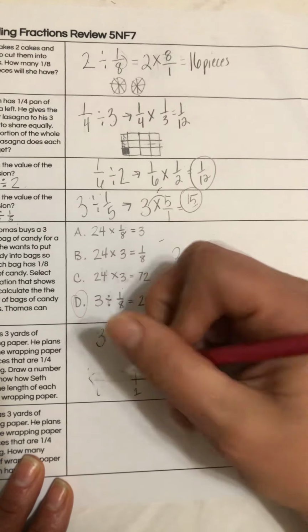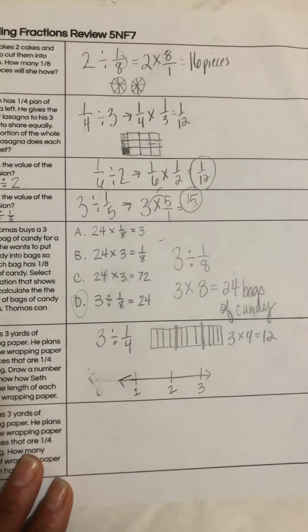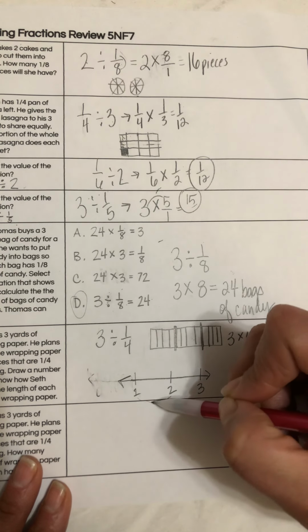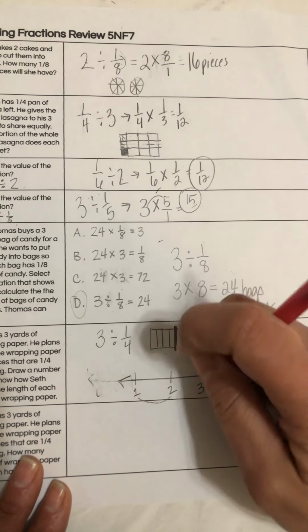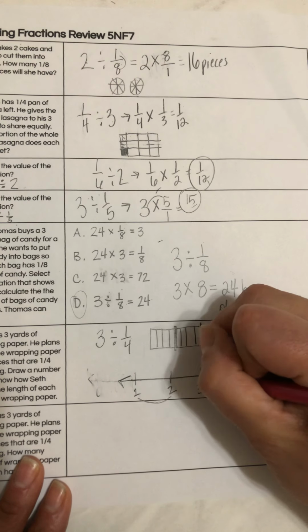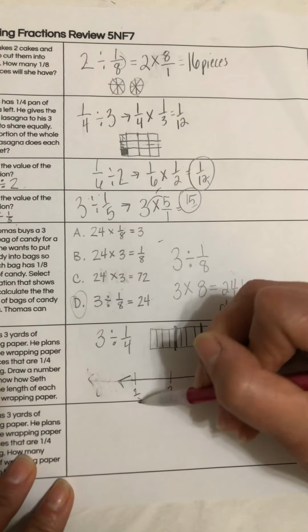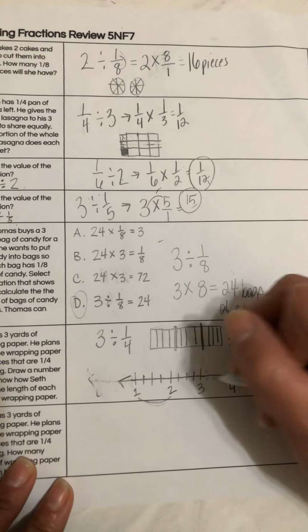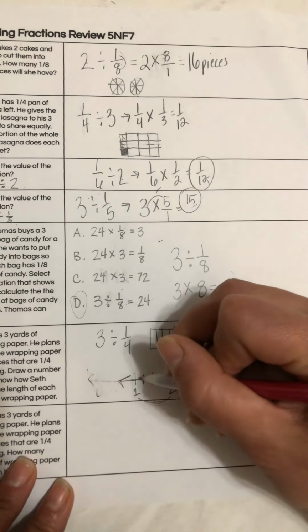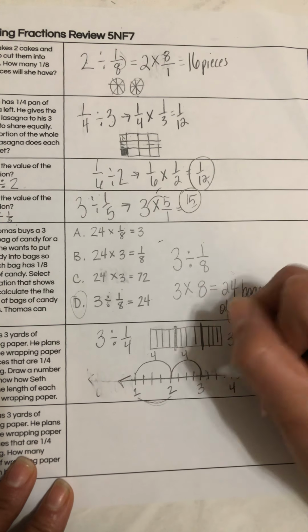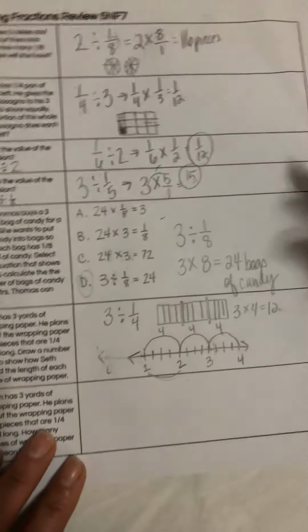Okay, so then if this is the 1 yard of wrapping paper, and he has a full 3 yards, so I should do that, right? All right, so if this is the 1 yard, each one of these yards gets split into fourths, and this one gets split into fourths, and this gets split into fourths. So he has a total of 4 here, 4 here, 4 here.